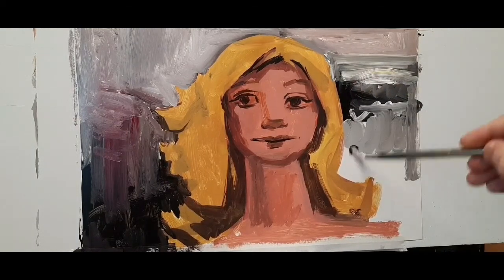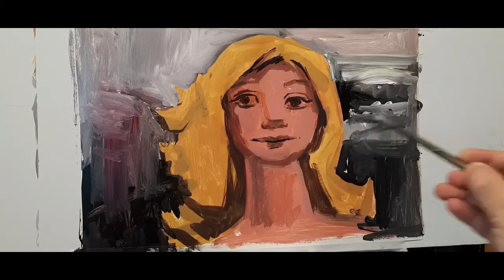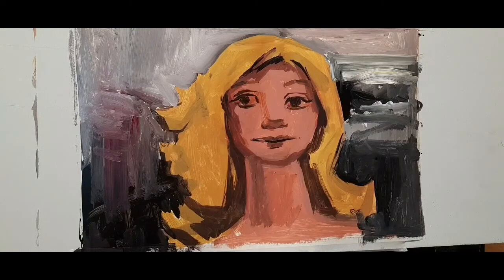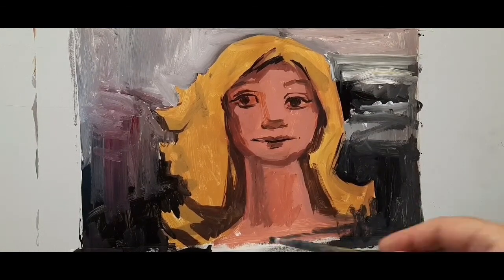The background is, there are so many choices that we can have with the background, but it's there, so it could be used. It could be used as just the way it is.